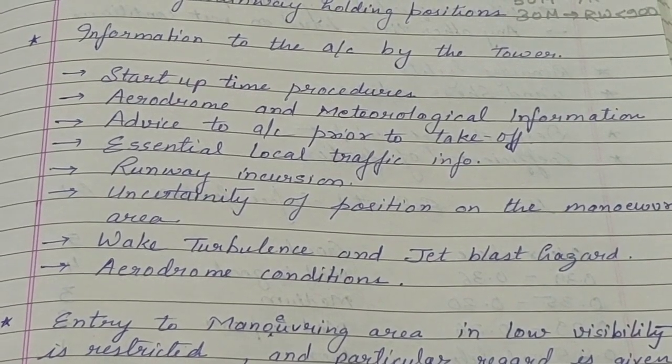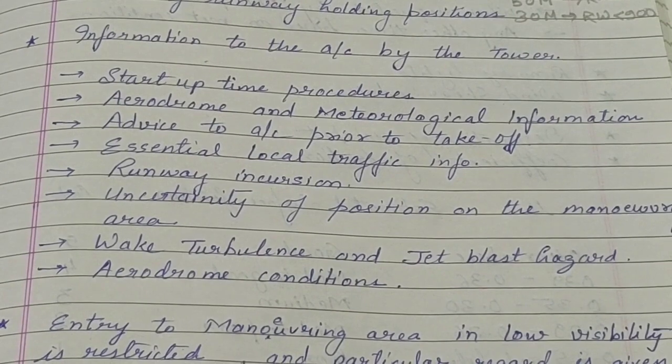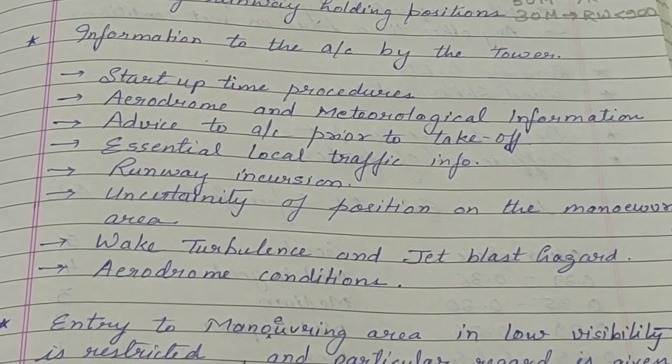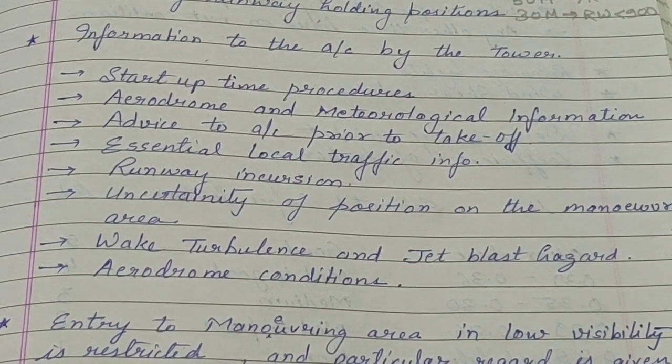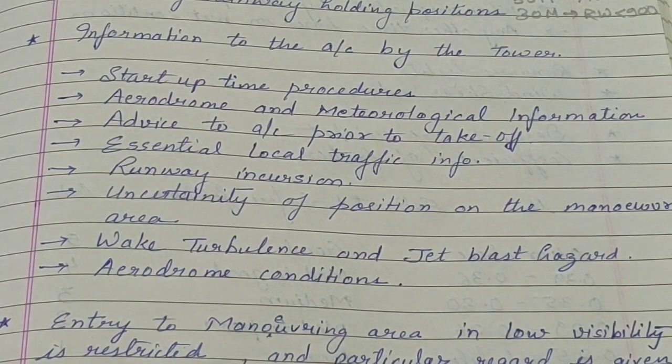Okay. Then we are talking about wake turbulence and the jet blast hazard. In this case, the aerodrome control, whenever applicable, has to apply the specified wake turbulence separation minima.